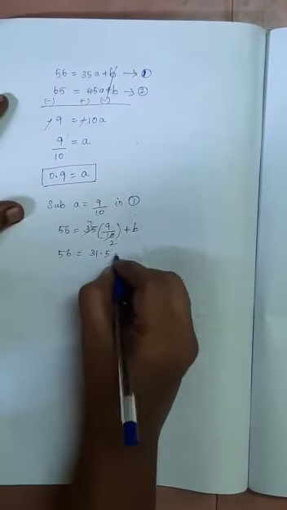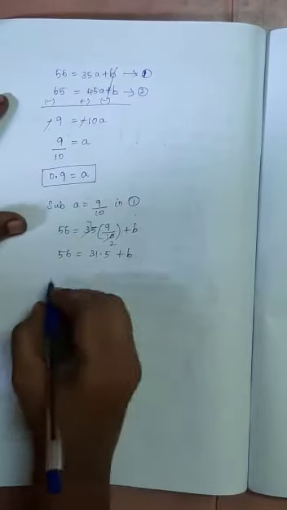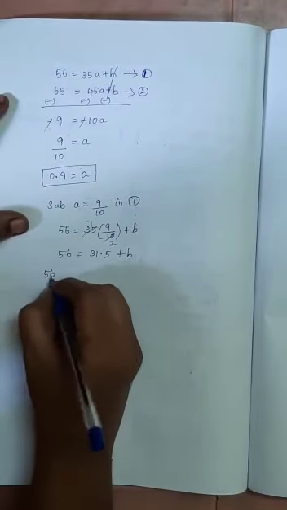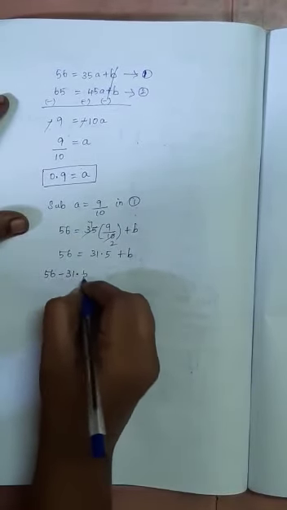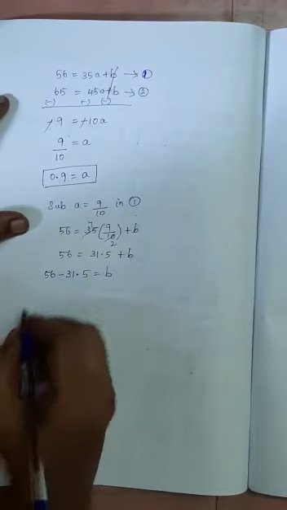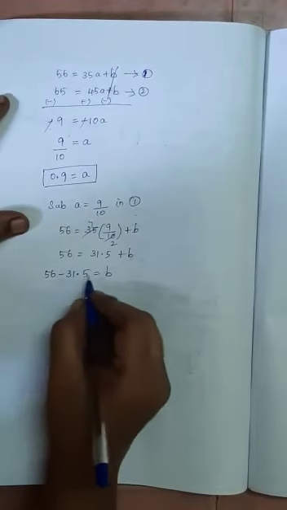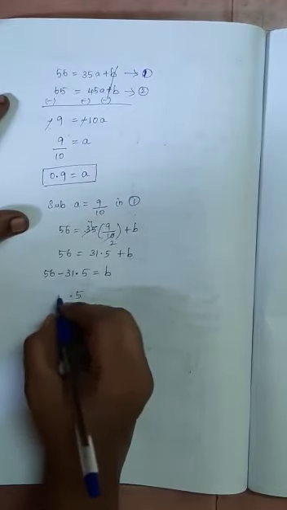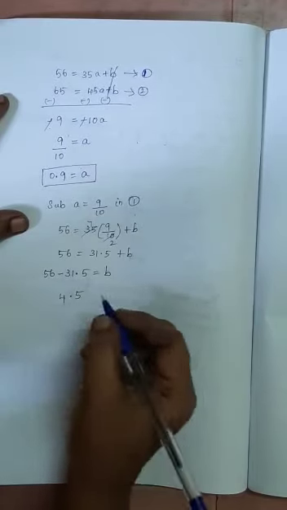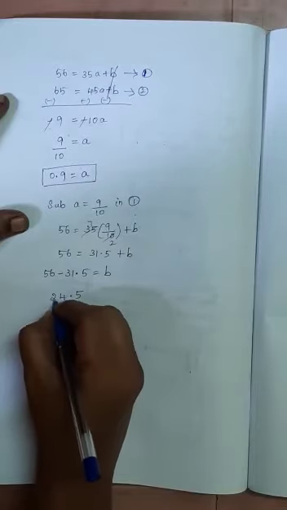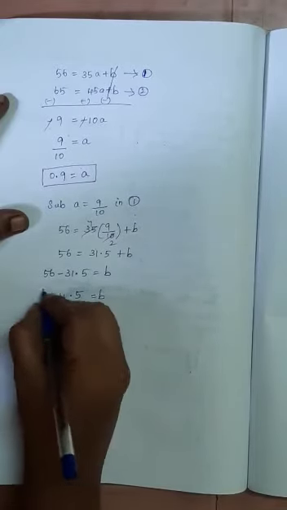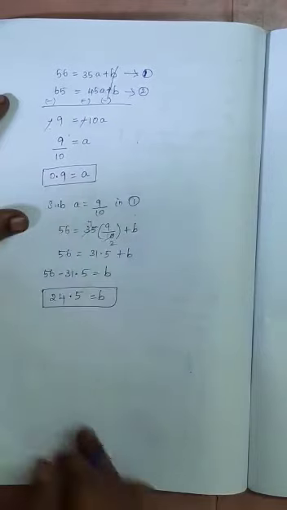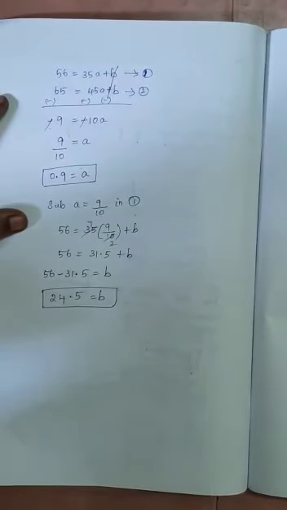63 by 2 is 31.5 plus B. So when I bring this to this side, 56 minus 31.5 is equal to B. So when you subtract this, you will have 5.5 minus 1, 4, and 5 minus 3 is 2, so 24.5 is equal to B. So the value of A is 0.9 and the value of B is 24.5.